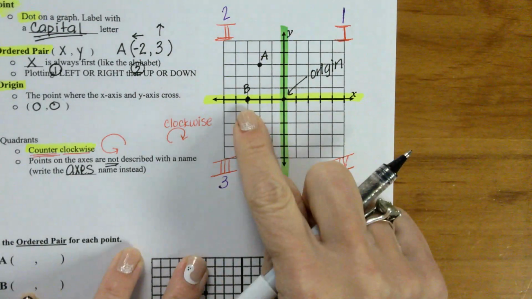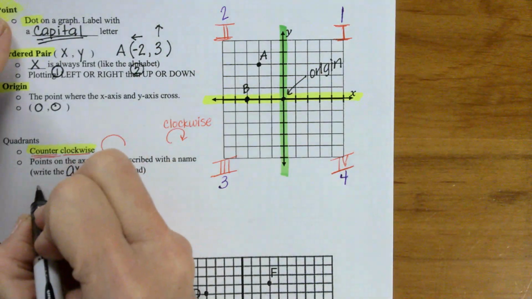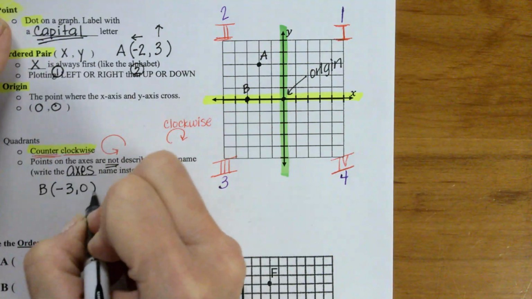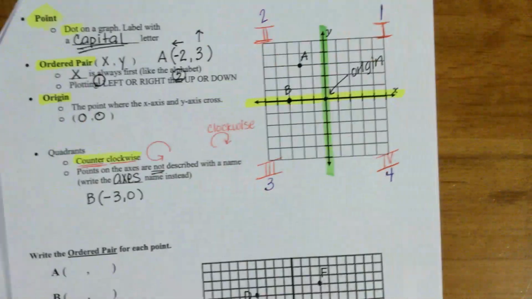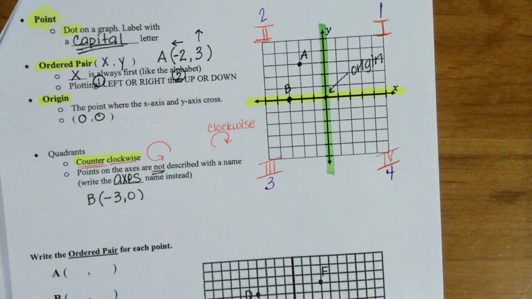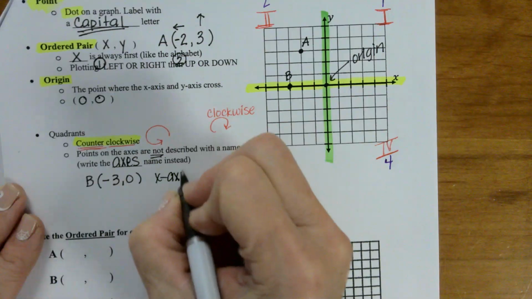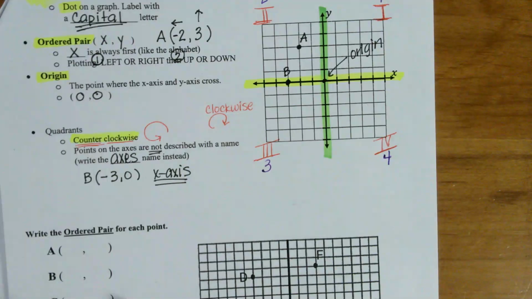Let's write that down: -3, 0. We would not say that point B is in quadrant 1, 2, 3, or 4. We would never say that because it's not in a quadrant. It's on the x-axis. That's what we would say.